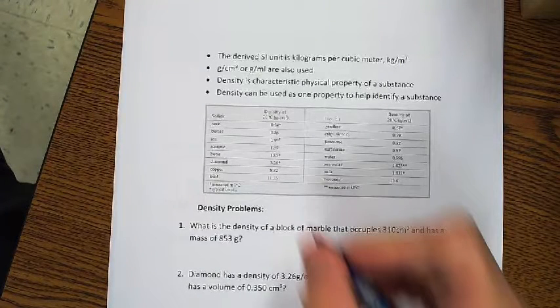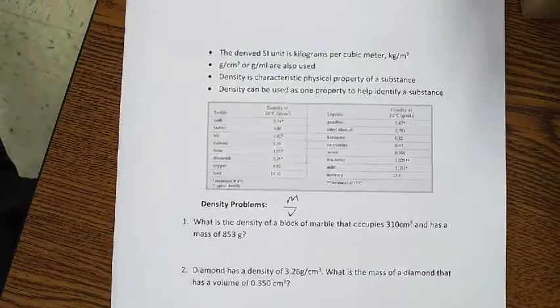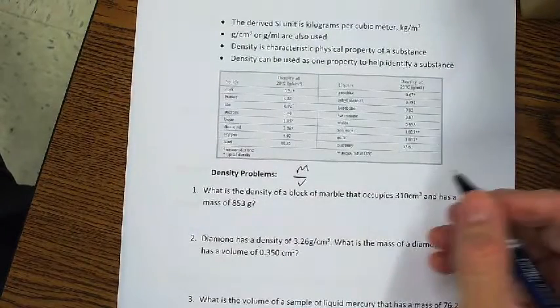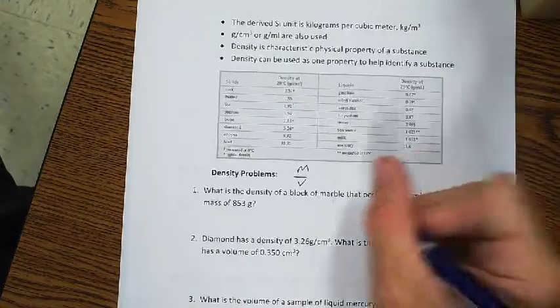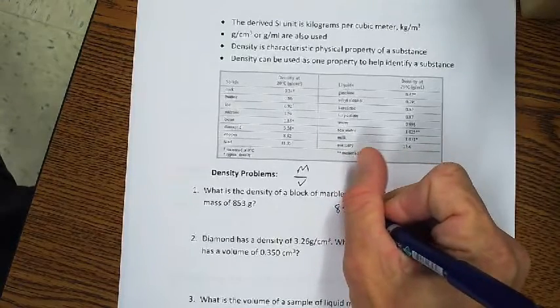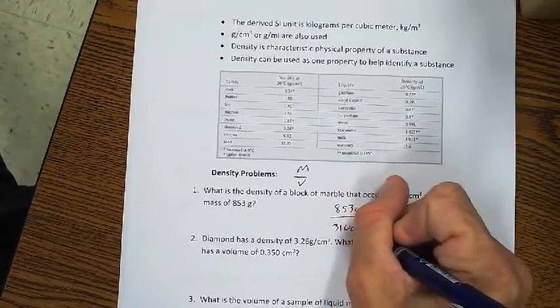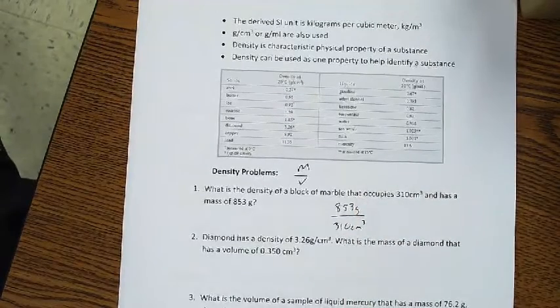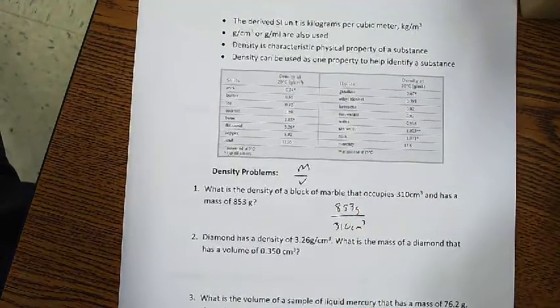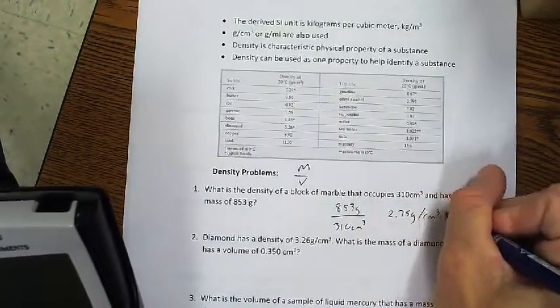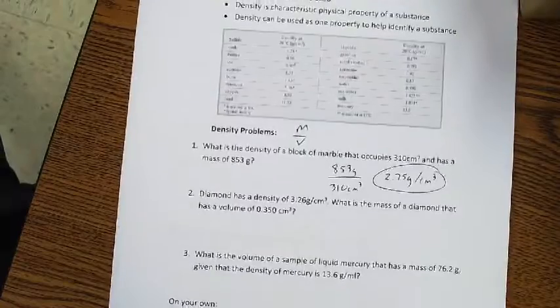Density again is mass divided by volume. So you make some density calculations, should be easy to do. So what is the density of a block of marble? That is 853 grams, and it occupies 310 centimeters cubed. Just divide the two, quickly do that, and it is 2.75 grams per cubic centimeter. And so there you go.